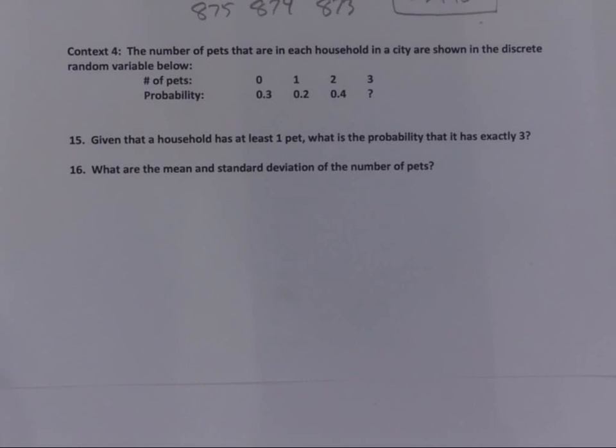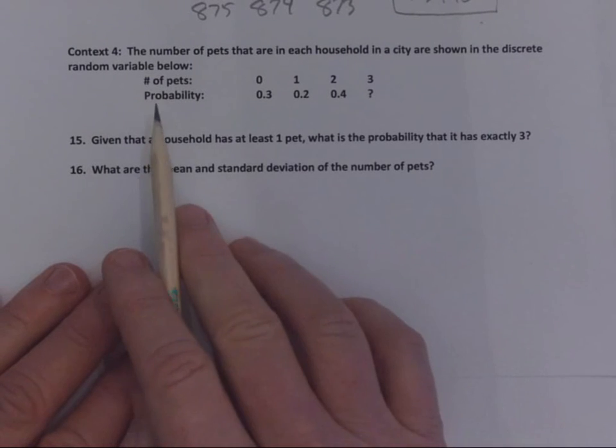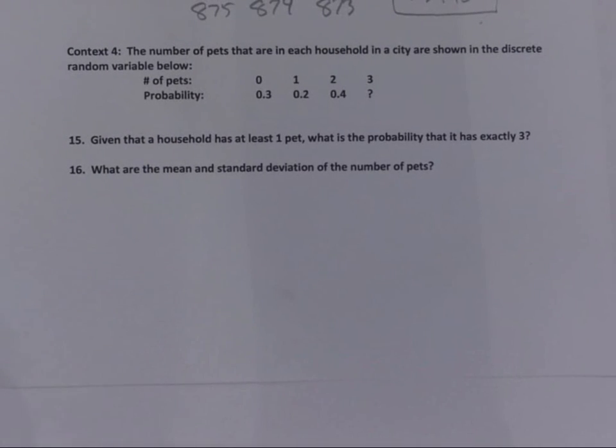I find that probability is one of the main things people have to practice to review for the AP exam, and I'll certainly be glad to help you out in any way I can in that regard. So let's look at context 4 here. Of course, the first 3 contexts we did in the previous video.